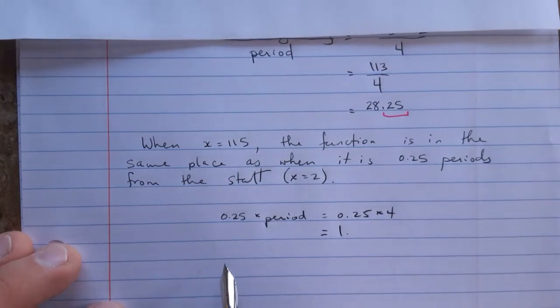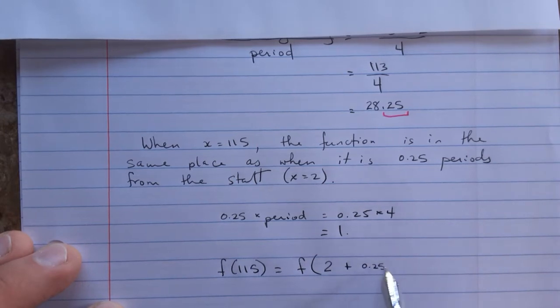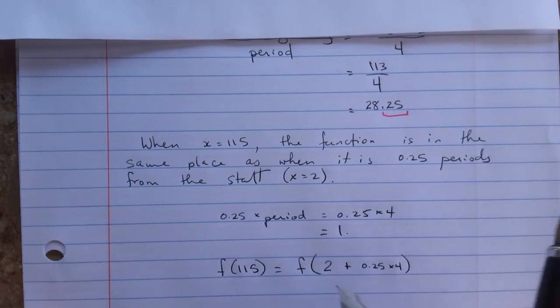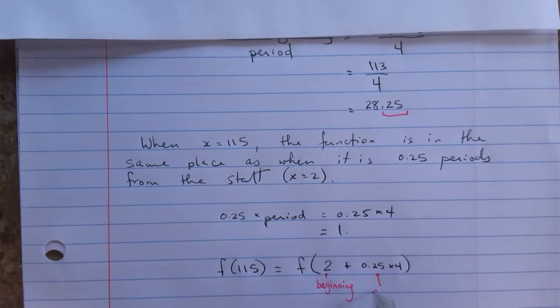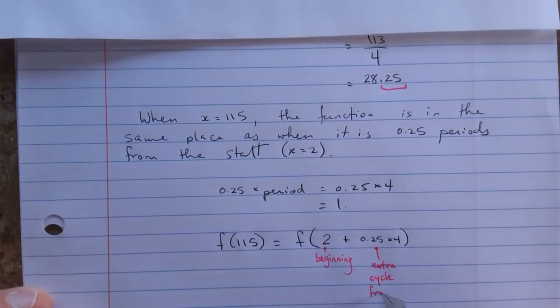Okay, so let's wrap this all up now. F of 115, the value we're trying to find, is the same as f of the beginning plus 0.25 times 4. How far into a cycle are we? How big is a cycle? That's how far past the beginning we are. So let's label this. This is the beginning x value. This is sort of the extra cycle fraction, or the portion of a cycle that we're into. And this is the size of a cycle, which is called the period.